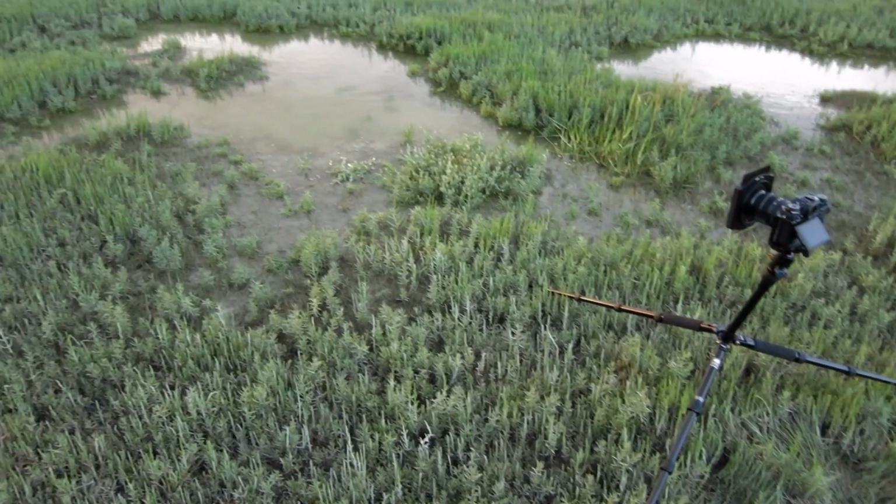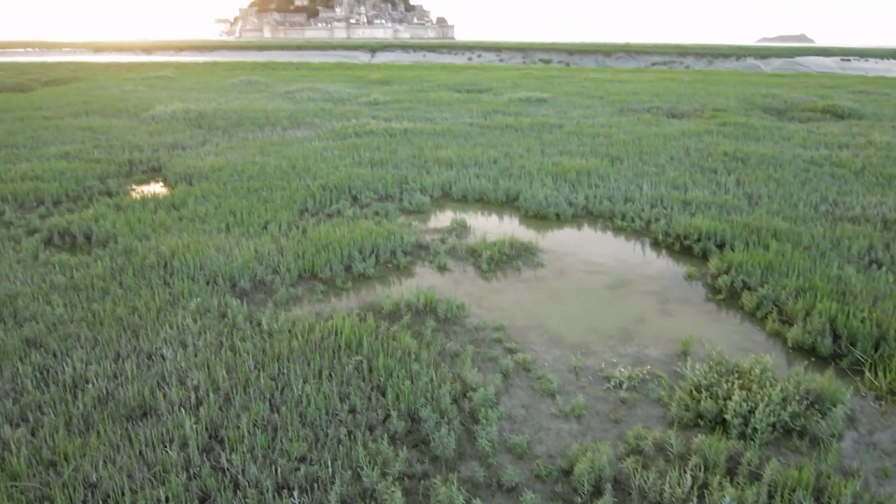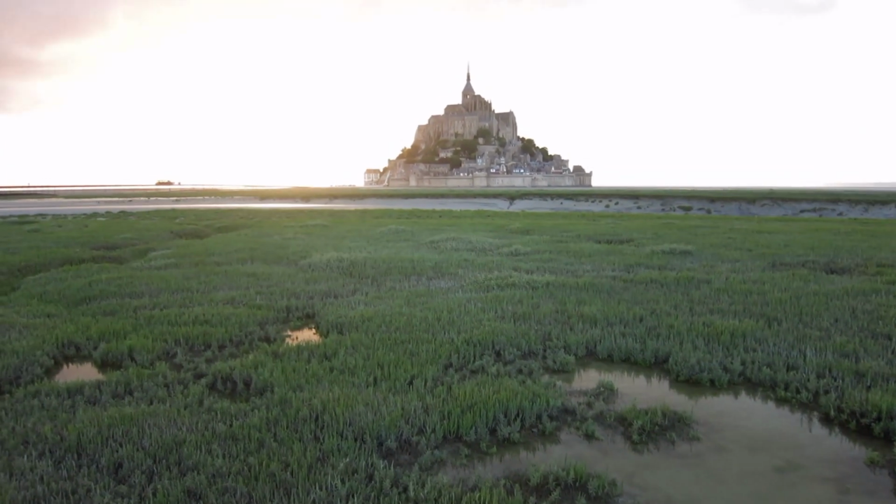So I went a bit further into the bay and the sun has almost disappeared behind the horizon now. And I found those nice little puddles of water here, which I'm using as another foreground element.